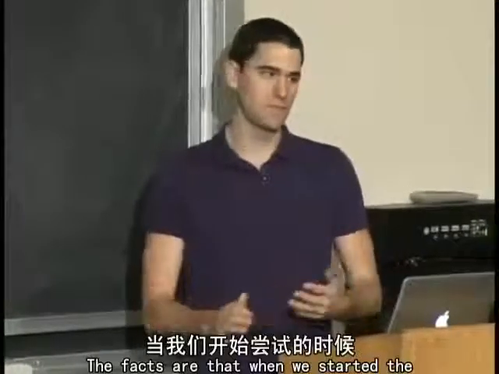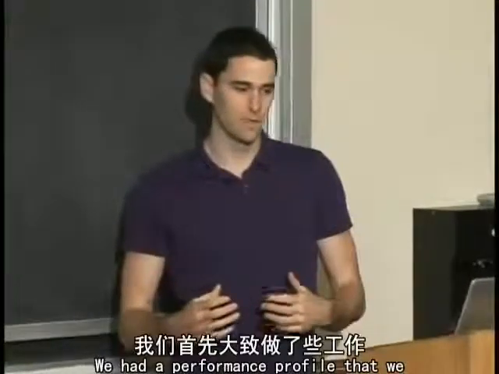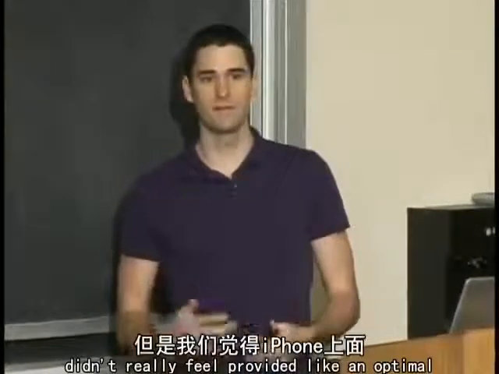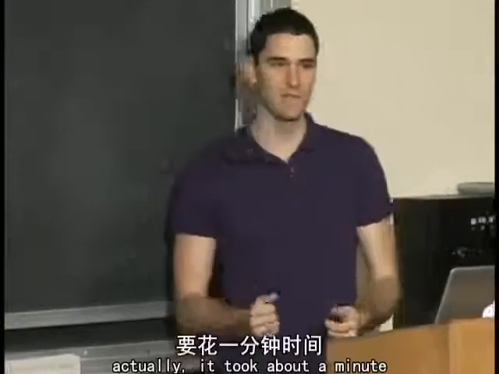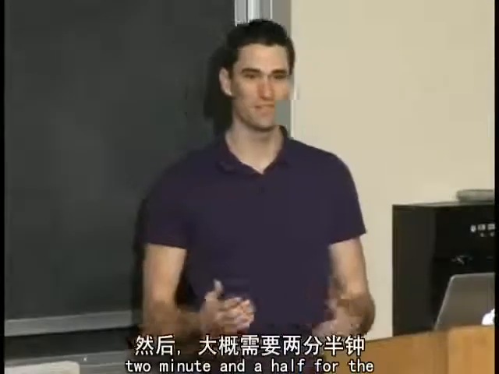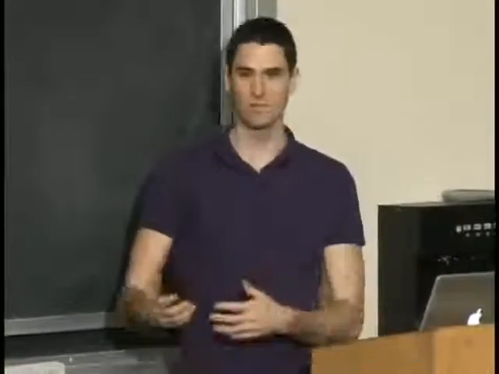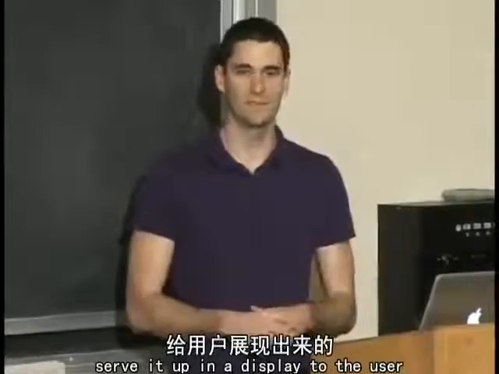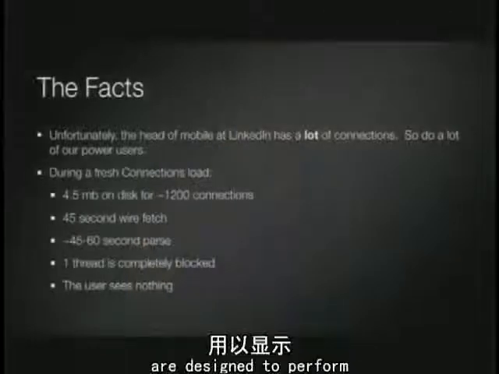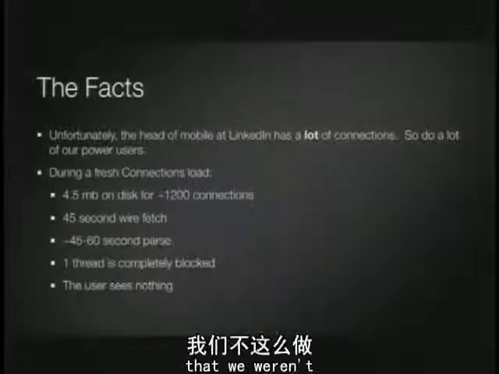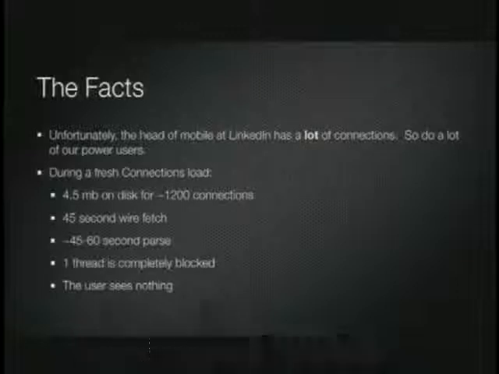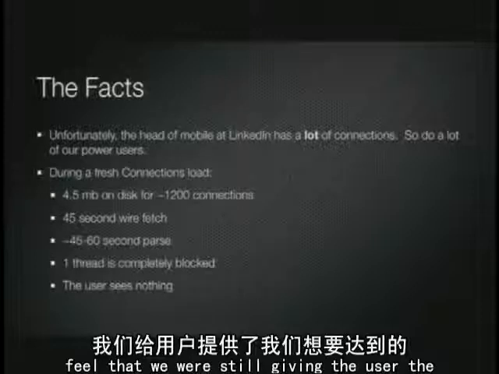The facts are that when we started the endeavor, we had some interesting performance issues. We had some performance profile that we didn't really feel provided an optimal experience on the device. When you downloaded Adam's connections, it took about a minute to a minute and a half for the device to get all that wire data, parse through it, and then serve it up in a display to the user, basically a simple table view. Table views in the iPhone are designed to perform, so it was very interesting to us that we weren't. We didn't feel that we had a snappy UI, and that even with such a large data set, we were still giving the user the experience that we wanted.